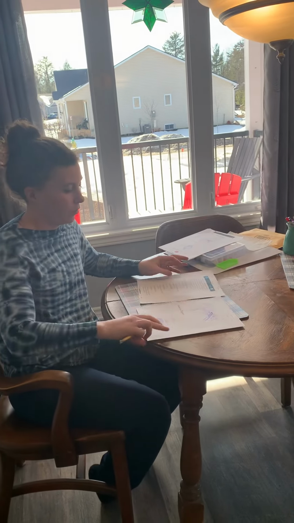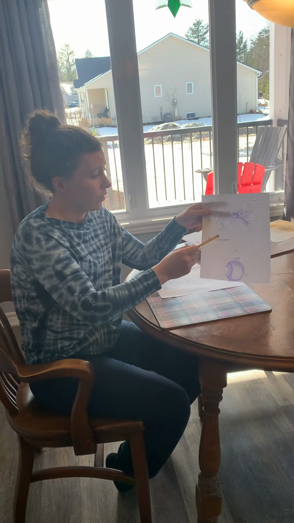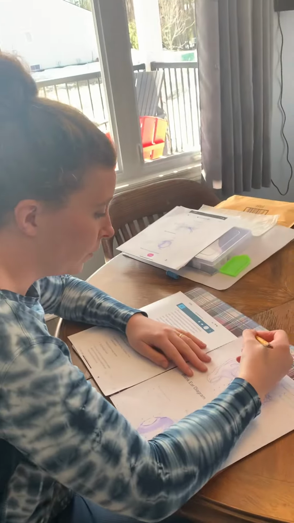In front of me here I have the anatomical features that were provided on our module, just a list of those, and then I also have here the ear. So we're going to start here by labeling the pinna.